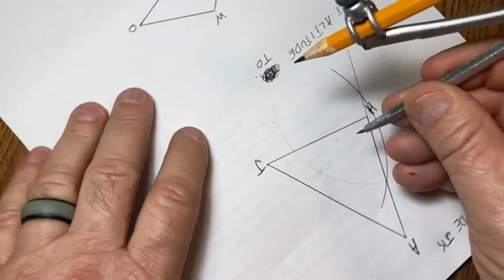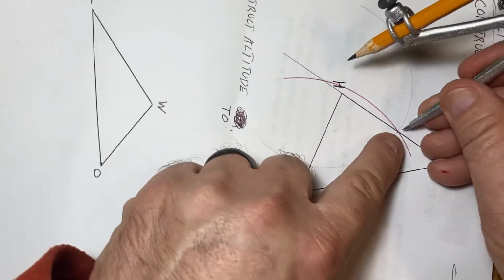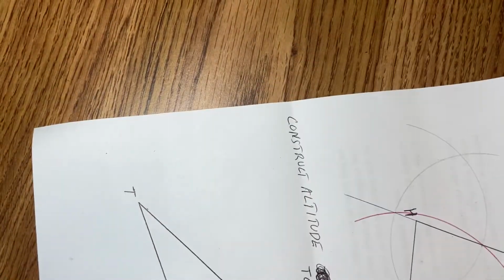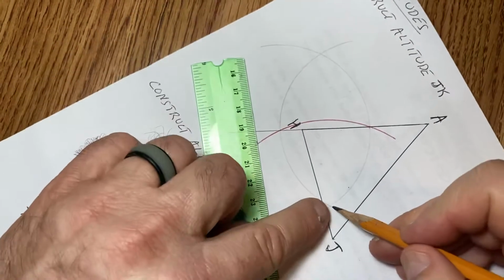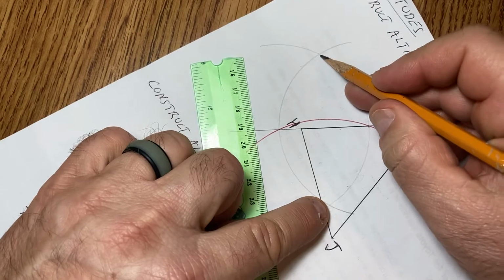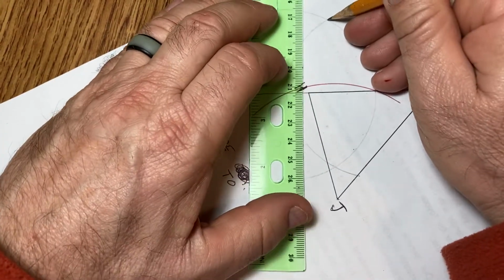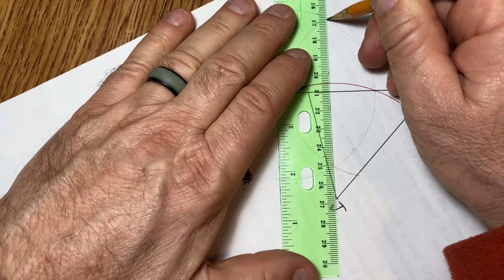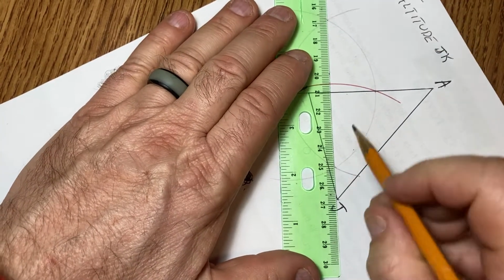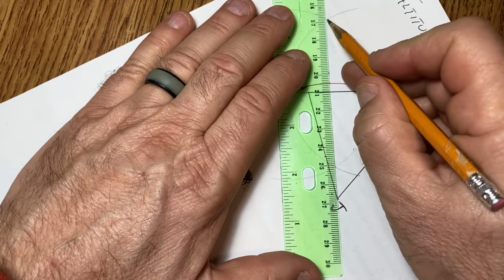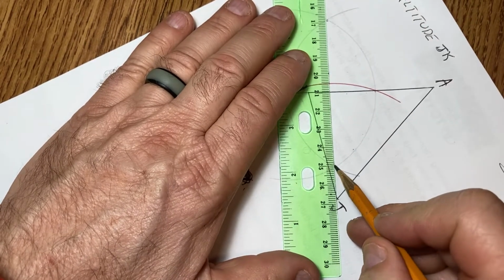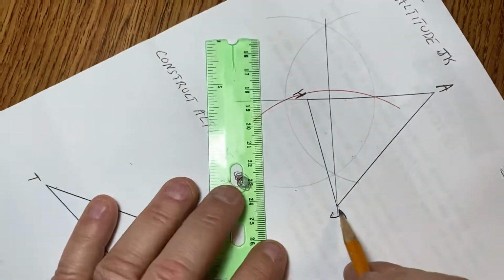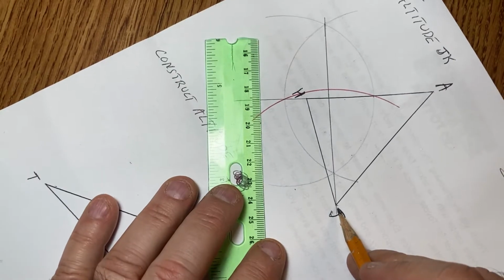Do not change the setting of the compass. I'm going to put it right there. These two arcs meet there and right there. So draw a line from the intersection of those two arcs and that point, and it should go right through point J. So it goes there, there, and it goes through J.